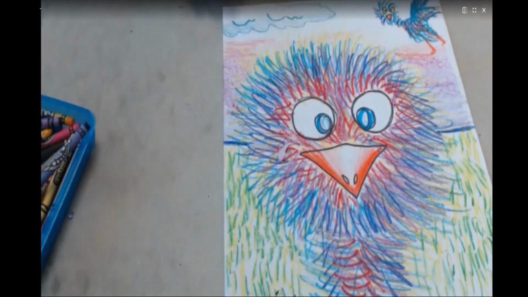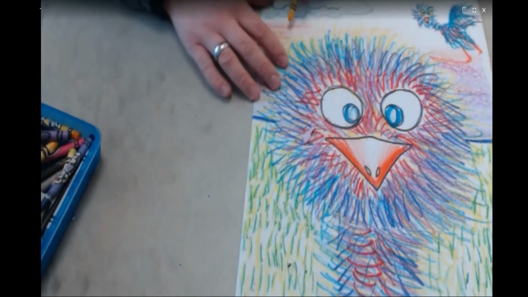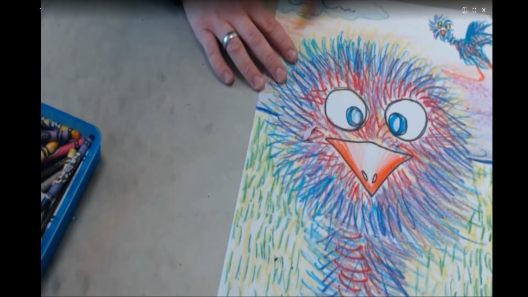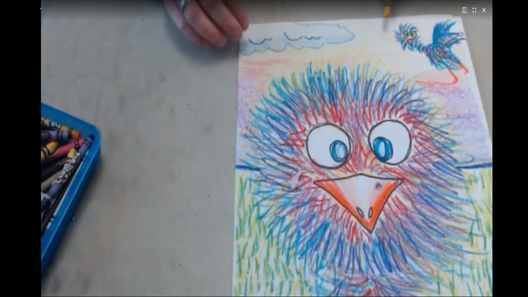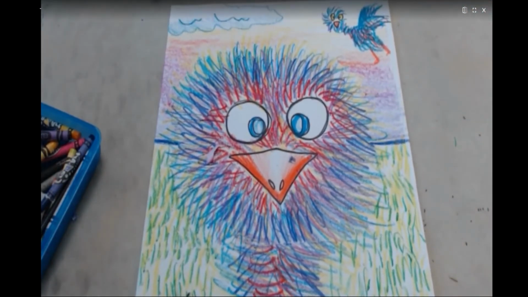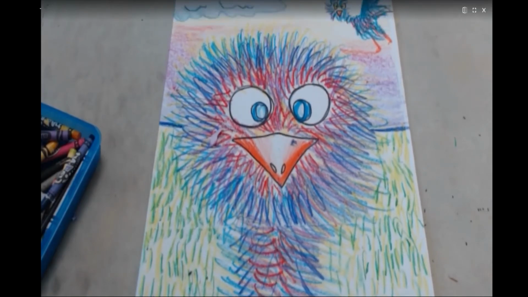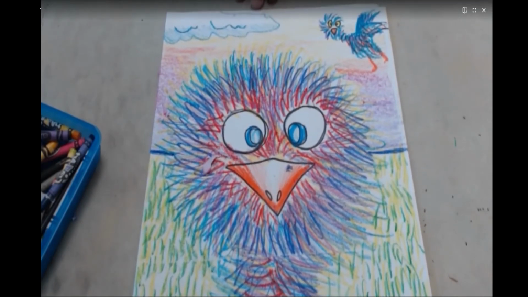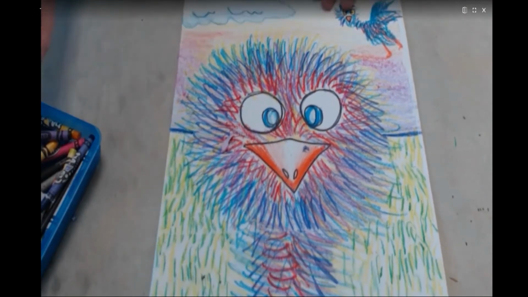Beautiful, beautiful sunset. And then the yellow. Because the sky turns all kinds of beautiful colors when the sun's rising or the sun's setting. You don't always have to color it blue. You can have a little fun with it. Doesn't that look nice? Wow, what a beautiful day for my textured bird and his textured grass and his textured sky and his little textured friend.